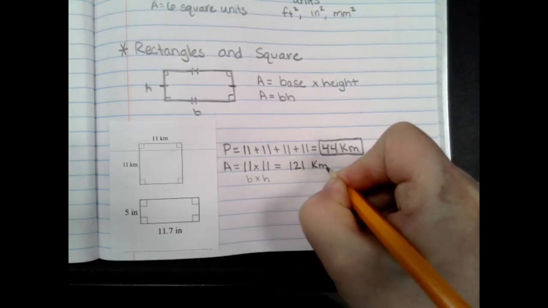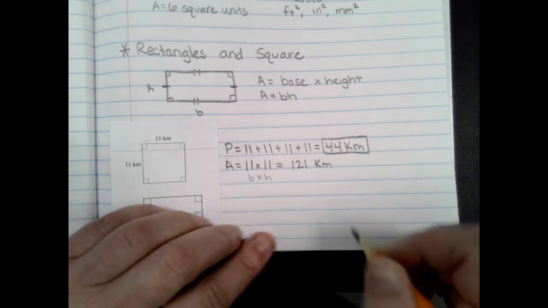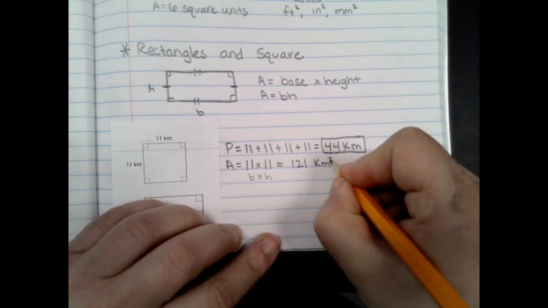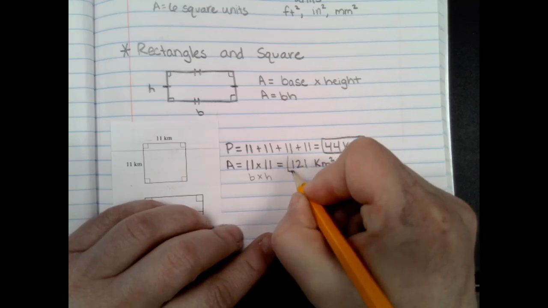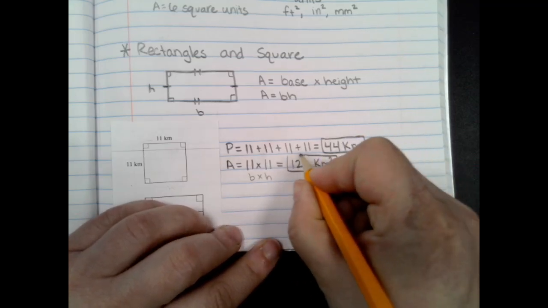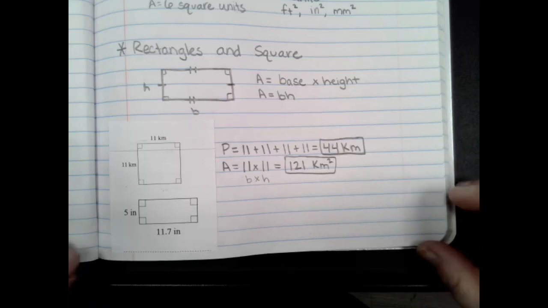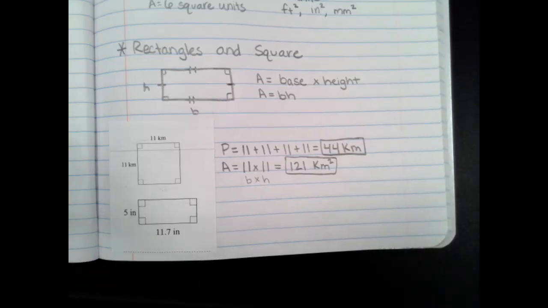So we put the kilometers, and then we do like to the power of 2, but we still say square kilometers. Yep, square kilometers is how we always say it. Because we're literally talking about squares. How many squares could be drawn?